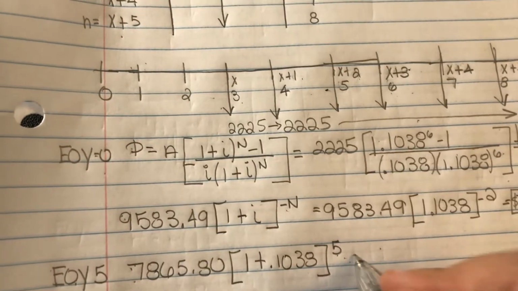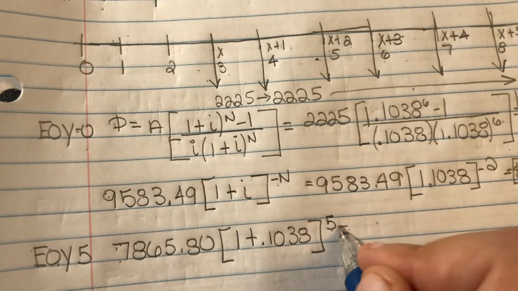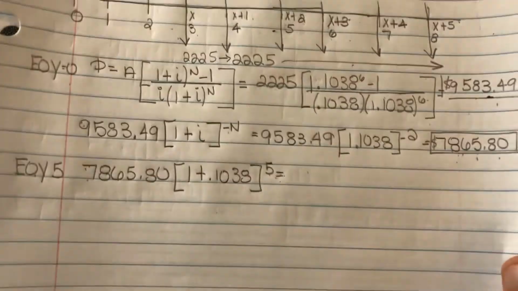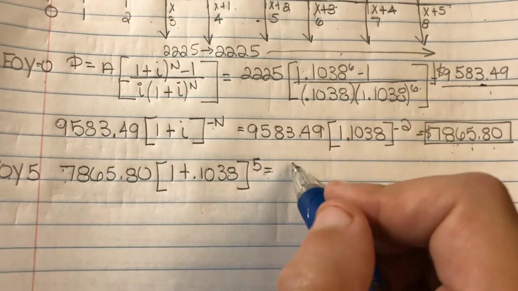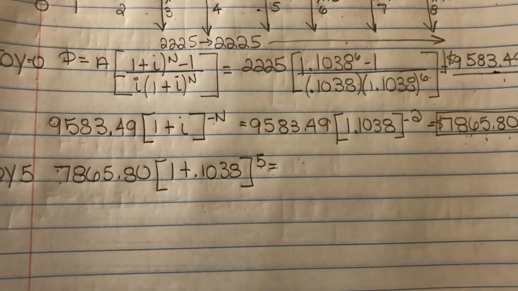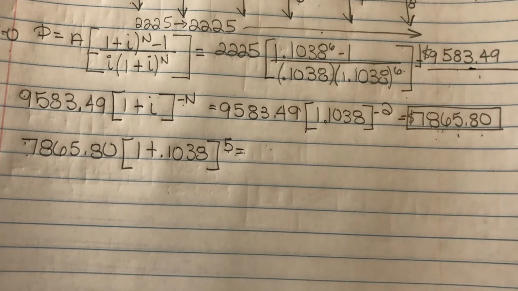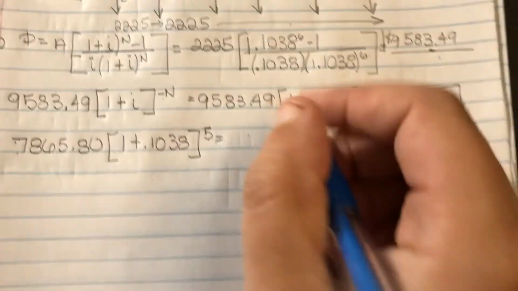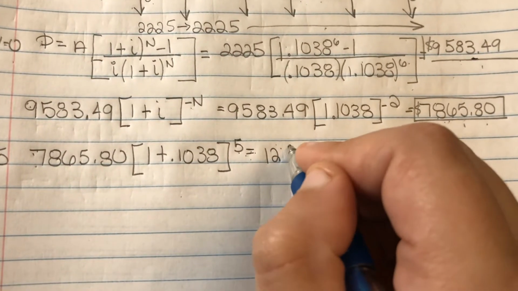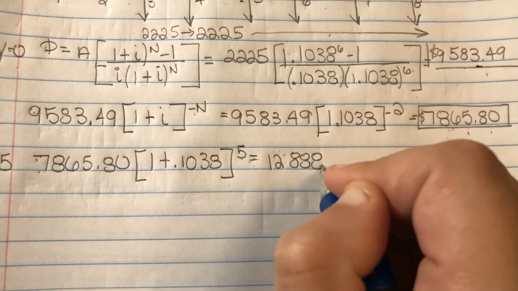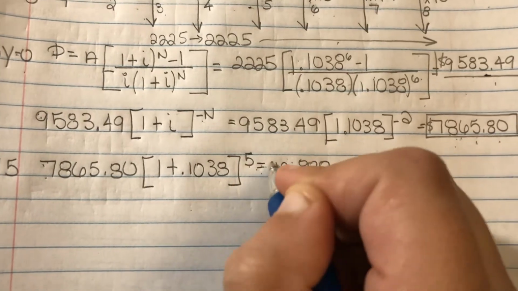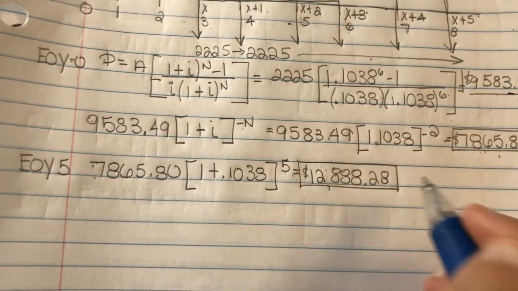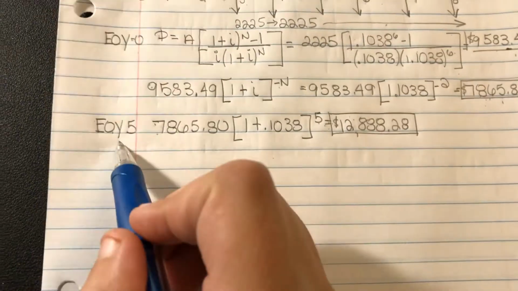So all right, so that's the value at end of year 5.